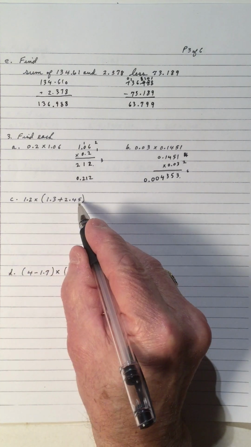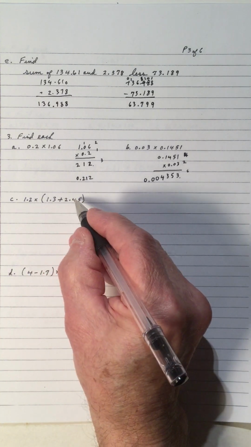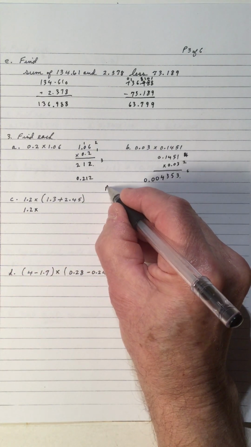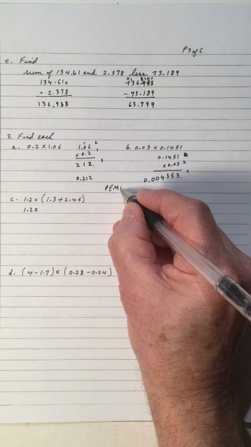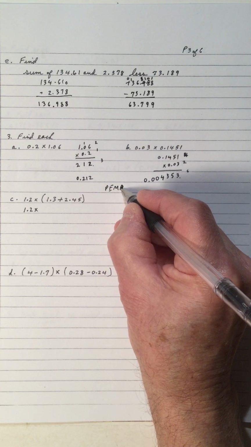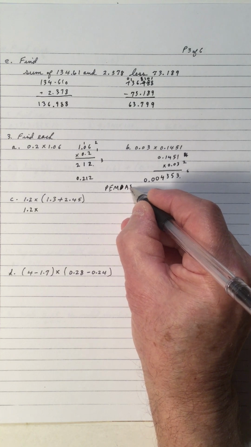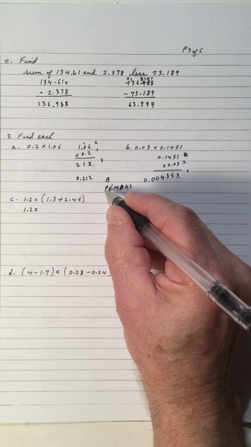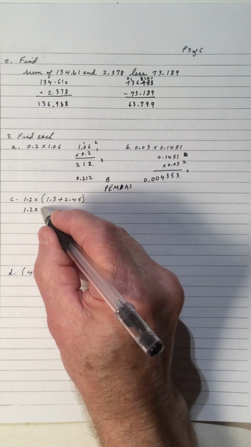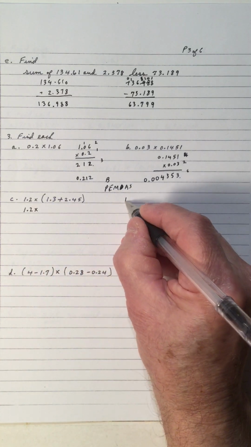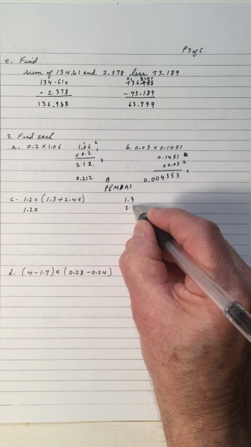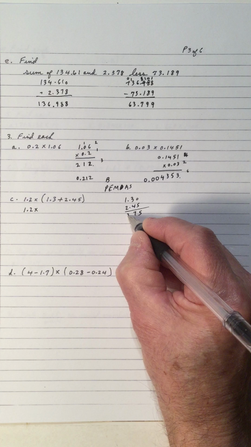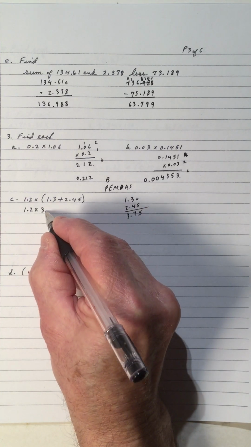Now, when we come to this one, we have to use the order of operations. So we have to do the inside of the brackets first. So it's 1.2. Have used PEMDAS, P-E-M-D-A-S, or BEDMAS. We go with B. PEMDAS means you've got to do inside your brackets first. So inside this bracket here, we have 1.3 add on 2.45. We add that up, we get a 5 and a 7 and a 3 decimal. So we get 3.75.